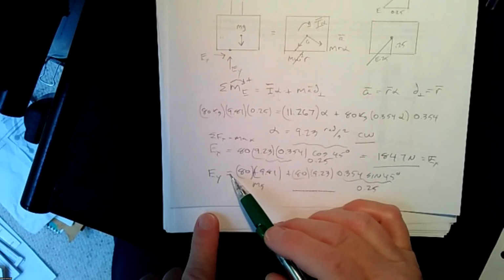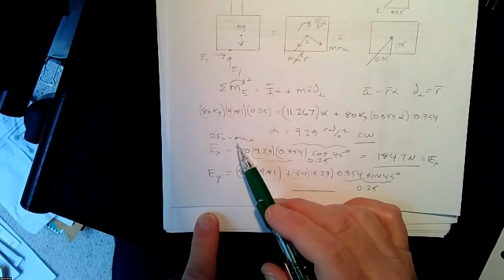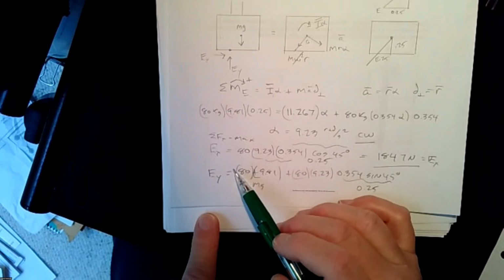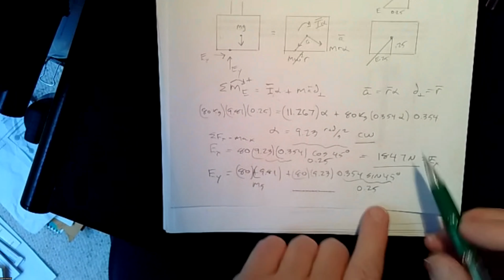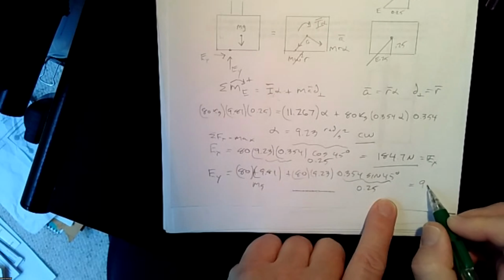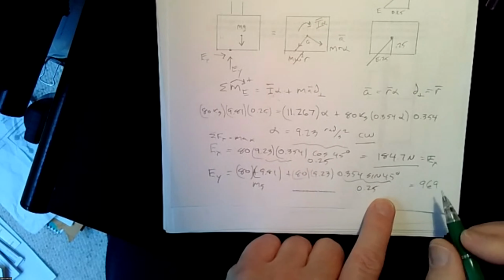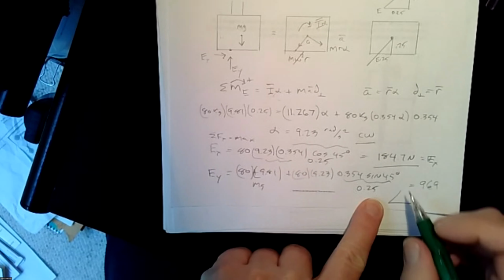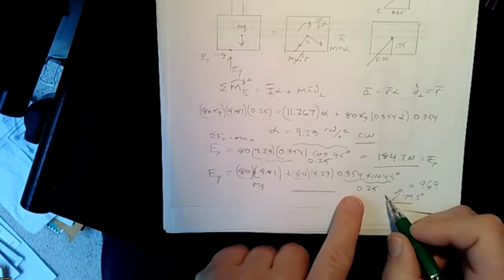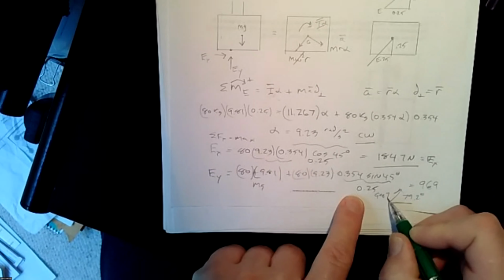So again, reaction is just the sum of the forces in the Y and the sum of the forces in the X, pretty standard stuff. And so this gives you a value of about 969. So overall, you have a reaction that's about 79.2 degrees with a magnitude of 987.